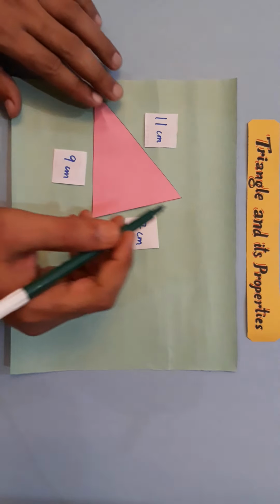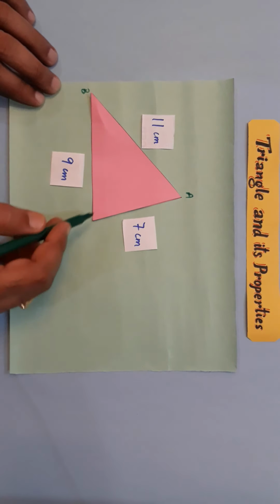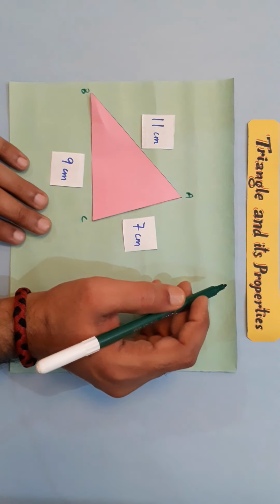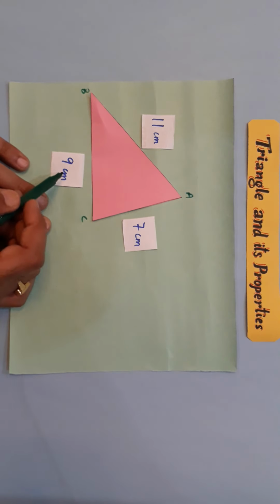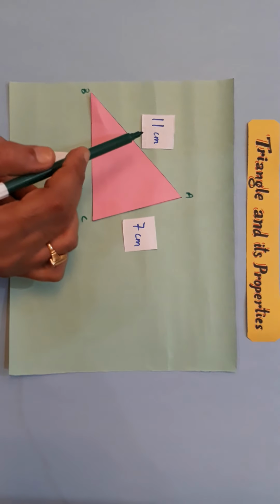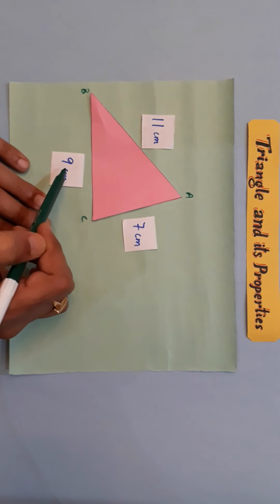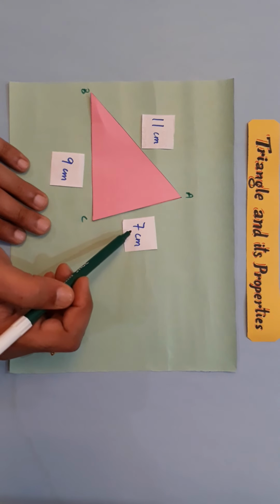Here I have labeled this figure as A, B and C. Let us add 7 and 9. When you add 7 and 9 you get 16, and 16 is greater than 11. When you add 11 and 7, that is 18, and 18 is greater than 9. When you add 11 and 9 you get 20, and 20 is greater than 7.